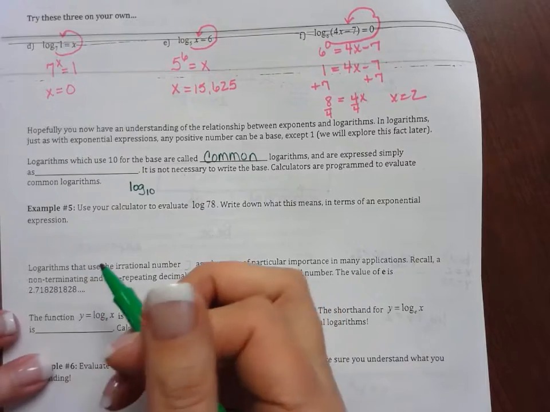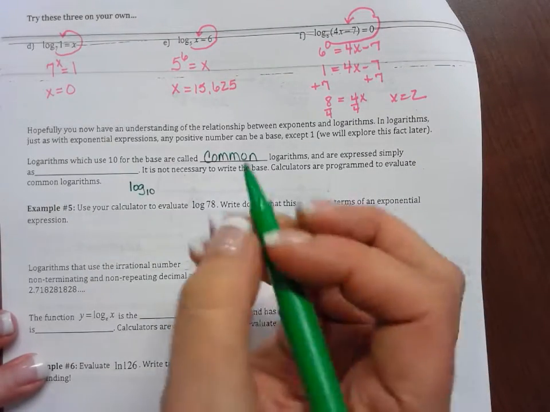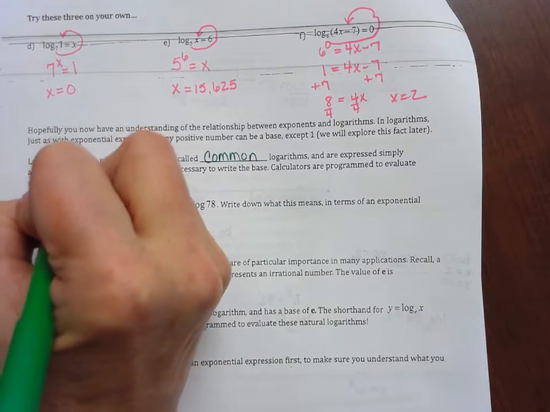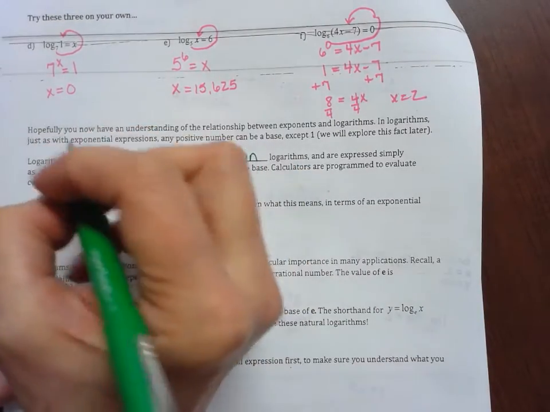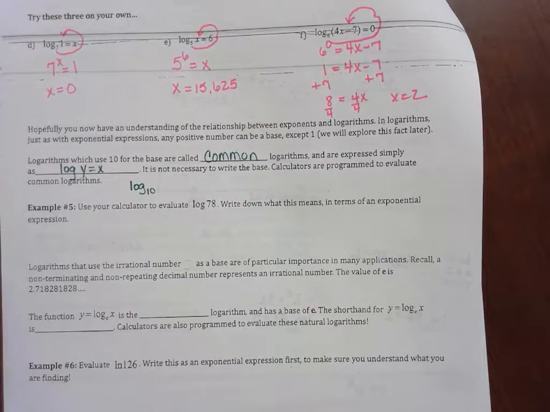And you just write them like log y equals x, okay? You don't have to put the base 10, and your calculator is automatically programmed for base 10, all right?